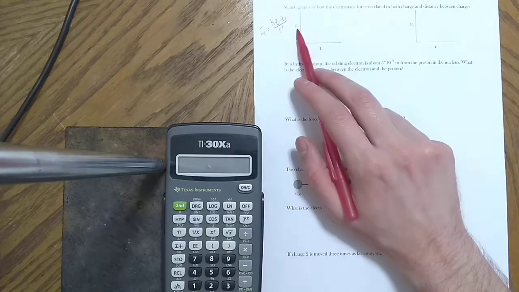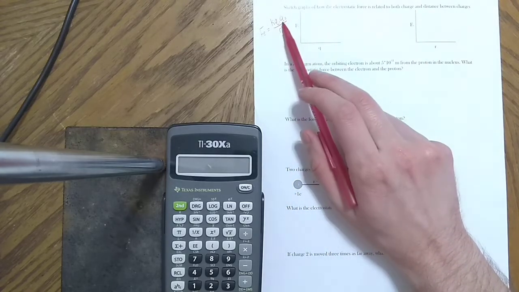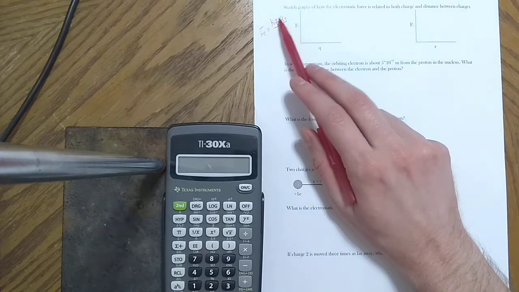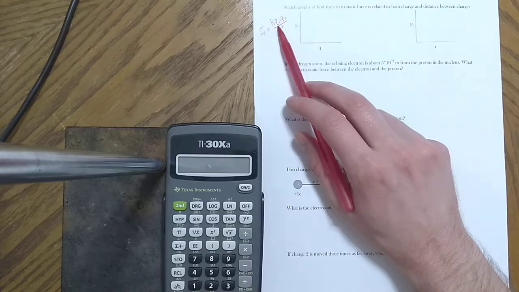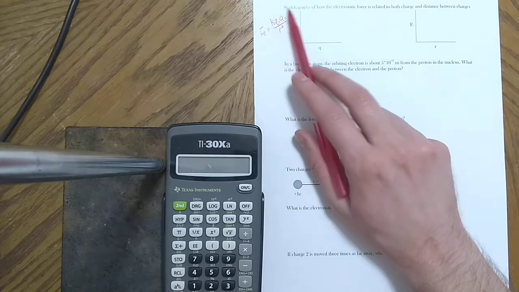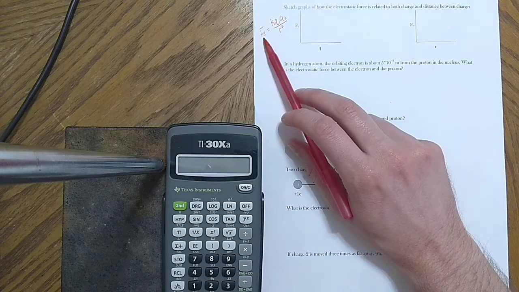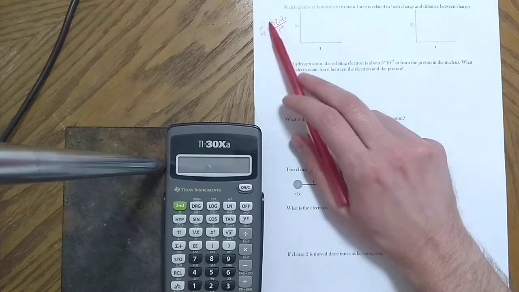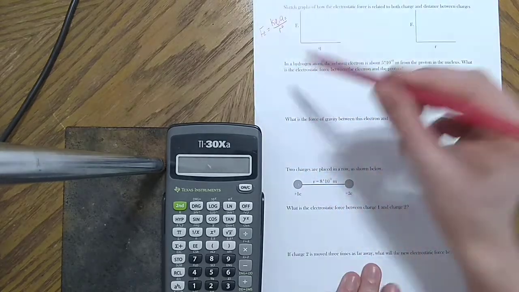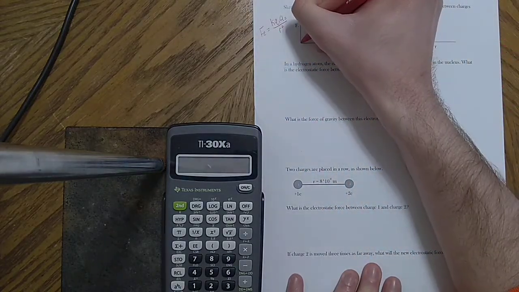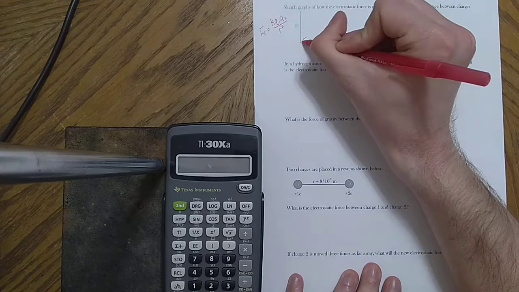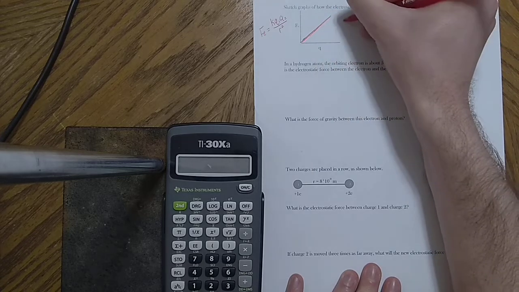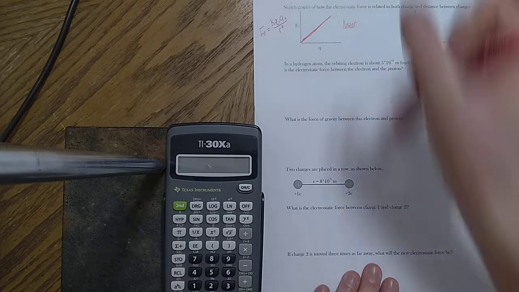If we were to graph Fe versus Q, take a look at either of these Q's. There's no squares on them or anything. They're in the top of the equation. Imagine if I were to double Q1, that would make this entire side double, which means Fe would double. If I were to triple Q1, the same thing. This would triple. That points to a linear relationship. So the relationship between Fe and Q should be a straight line relationship. This again is known as linear.